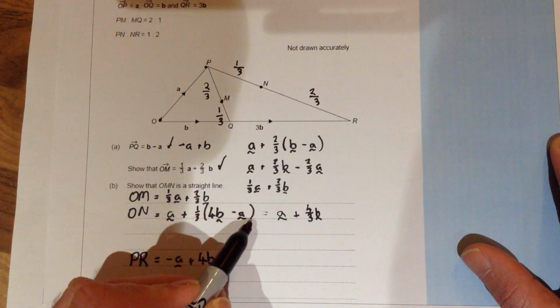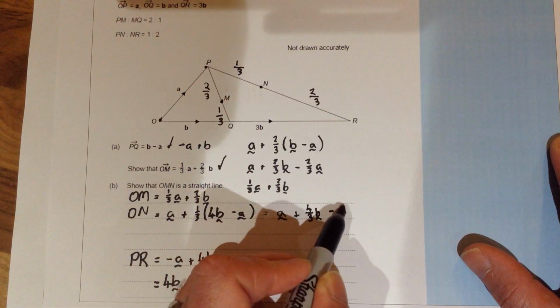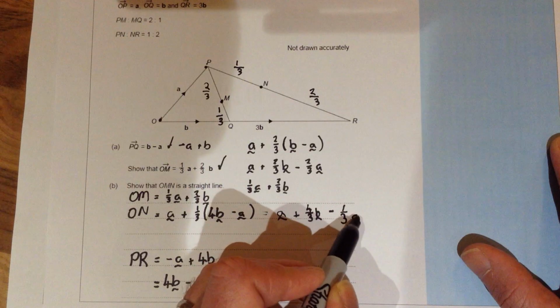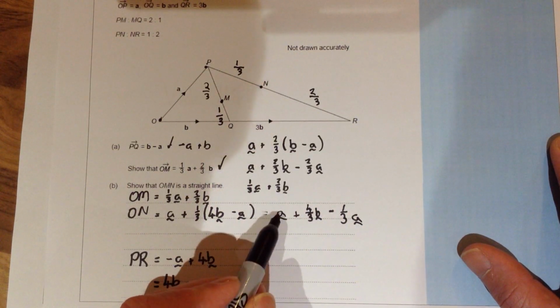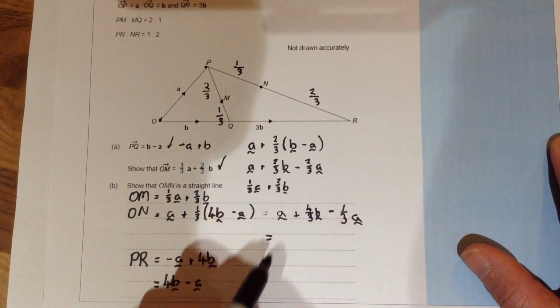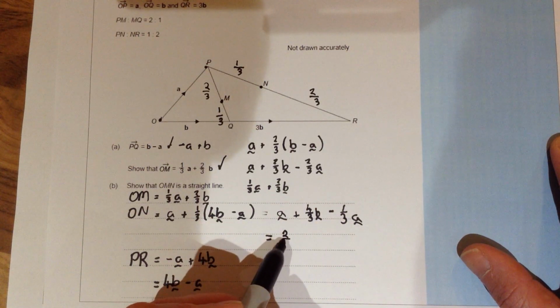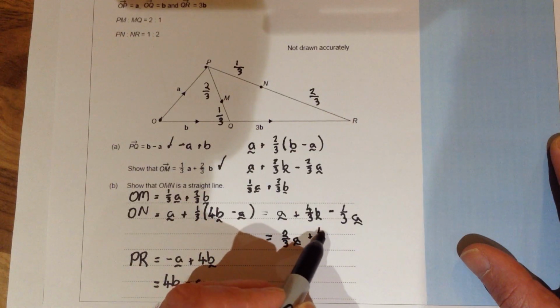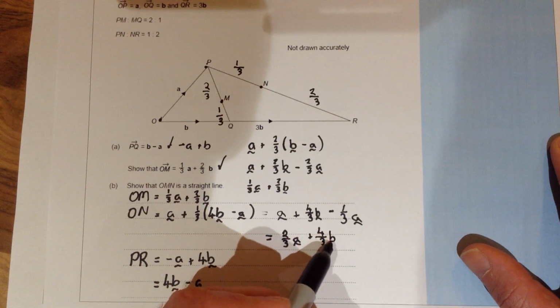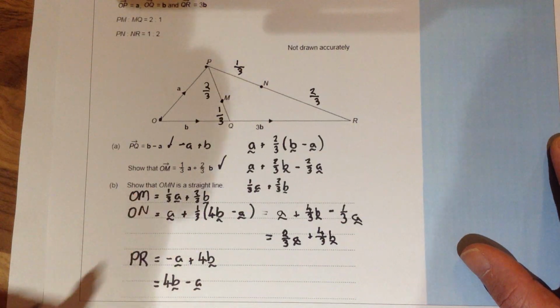A third of minus A will give me minus a third A. Neatening this up, A take away a third of A would leave me with 2/3 of A plus 4/3 of B. So we've now got the two lines.